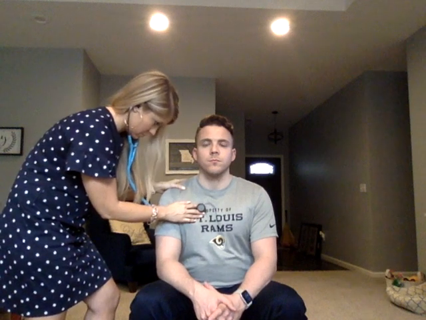Great. So now I'm going to auscultate the heart valves, and I'm going to use the diaphragm and the bell when I'm auscultating as well. I'm going to first start in the second intercostal space, right sternal border, listening to the aortic valve. Moving to the left sternal border, second intercostal space, listening to the pulmonic valve. Moving down to the third intercostal space, listening to the tricuspid valve.